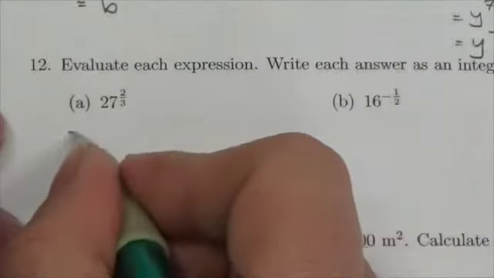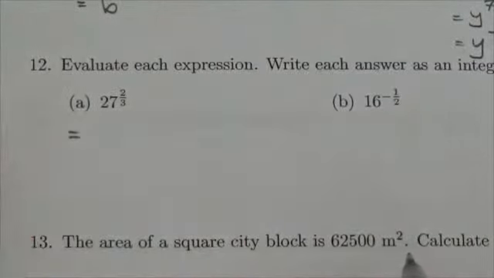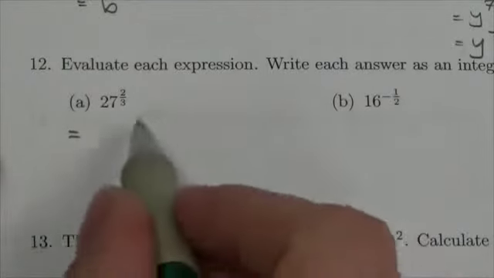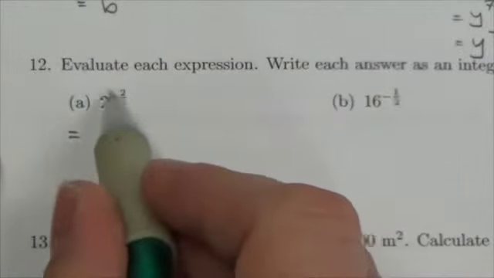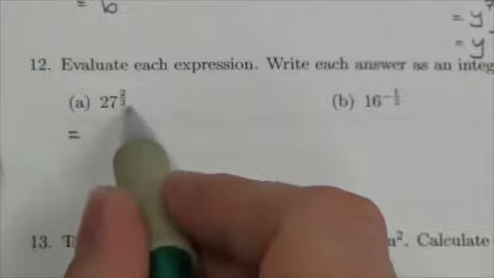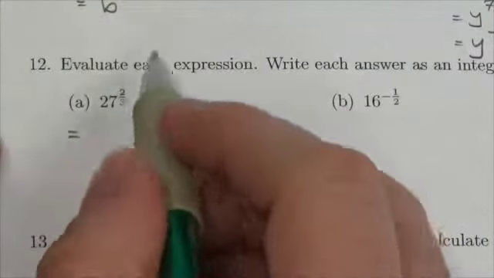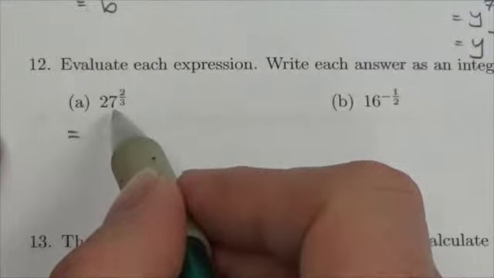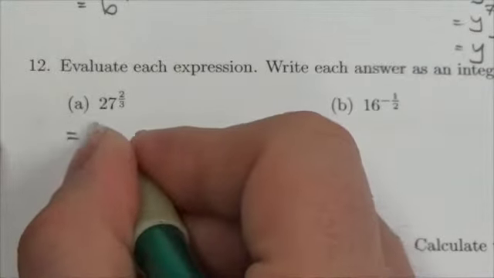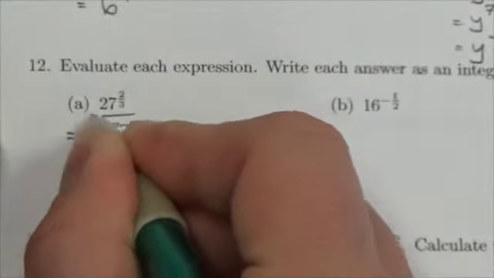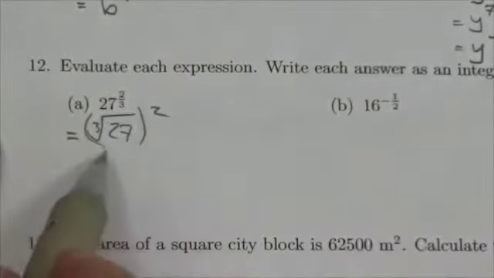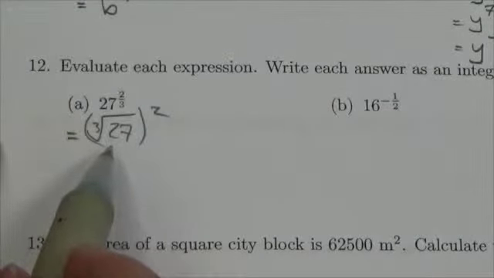Now I will show you what I think is the most reasonable way to do this. That 2 represents a power on the 27 and the 3 represents a root index. Now my advice is do the root first. Okay, so we're going to do the cube root of 27 all squared. I could square the 27 first, but just think about that. Do you want to do that? No, I don't want to do that either.